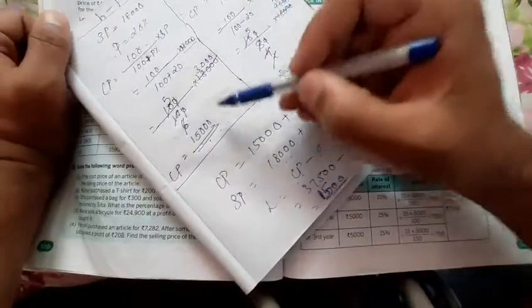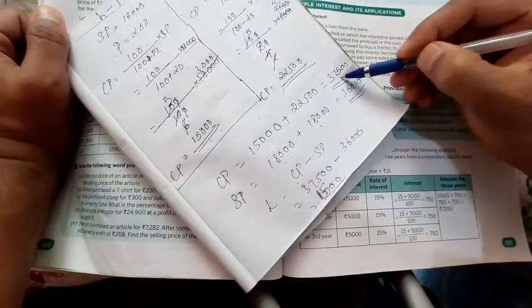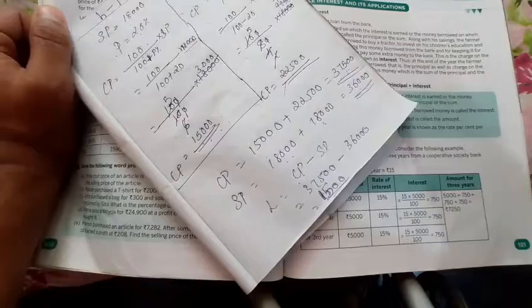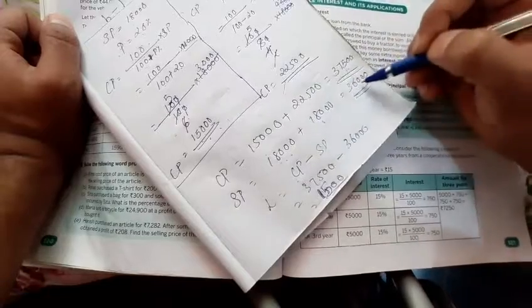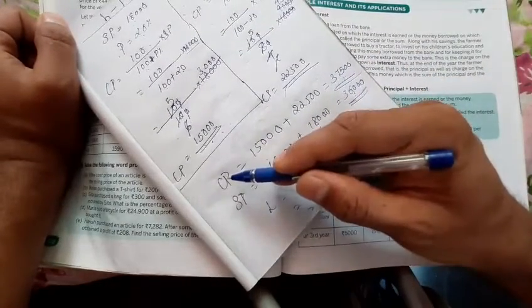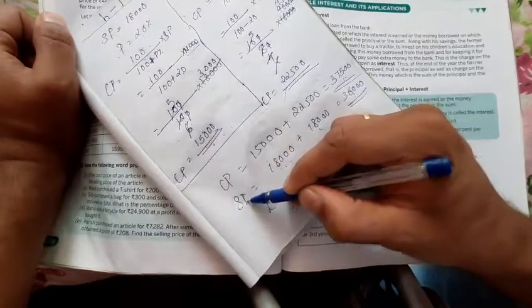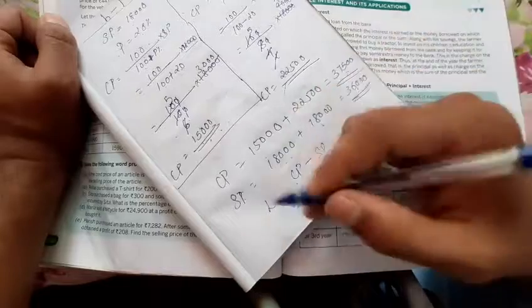When I bought these two horses, I gave 15,000 plus 22,500, that means 37,500. When I sold these two horses, I got only 36,000. That means the cost price is more than the selling price, so this transaction is a loss.